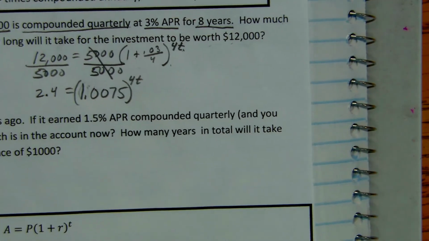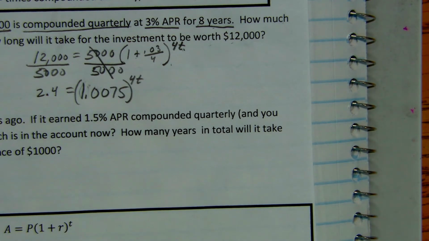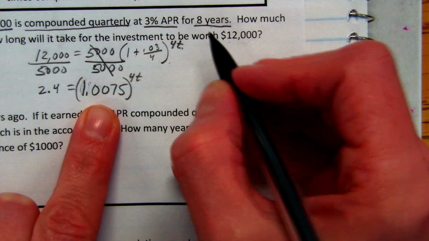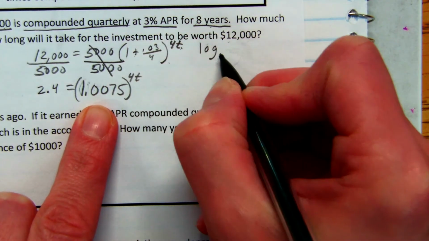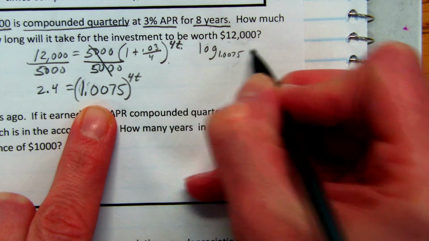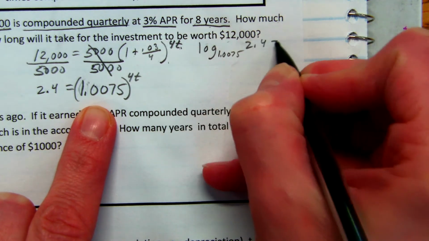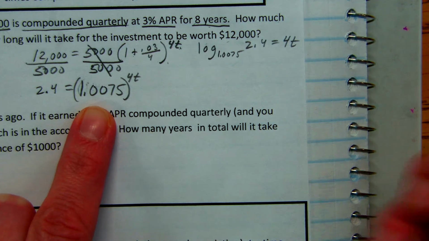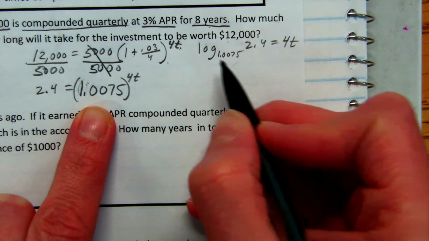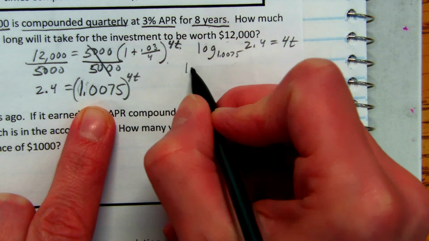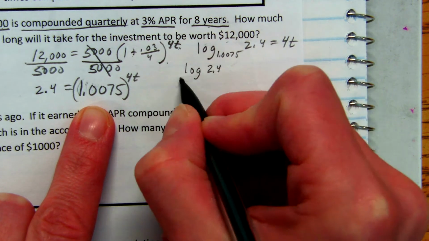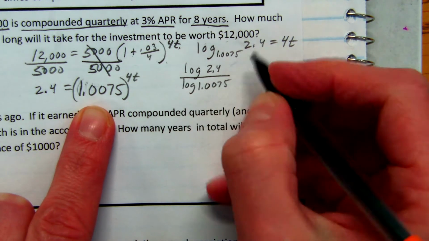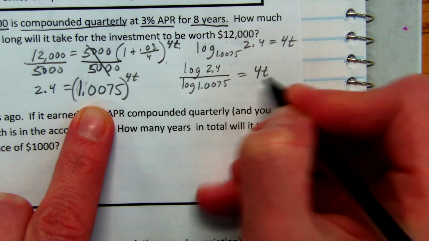So we did a lesson on solving exponential equations using logs. So what you do is you put this into log form. So I'd have log of base 1.0075 of 2.4 equals 4t. And then we can solve for t. So this part, you can do the change of base theorem. Log of 2.4 over log of 1.0075. And whatever that is equals 4t.